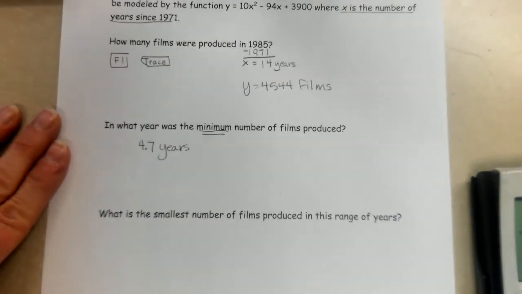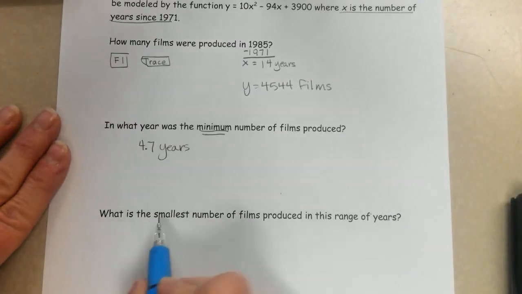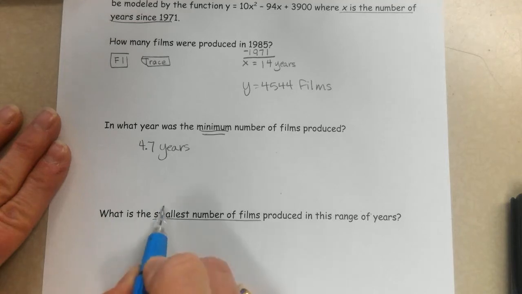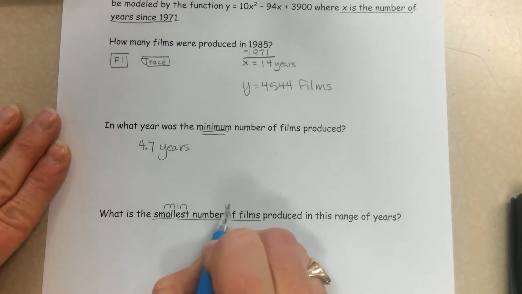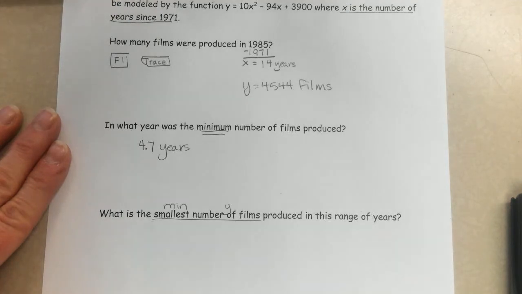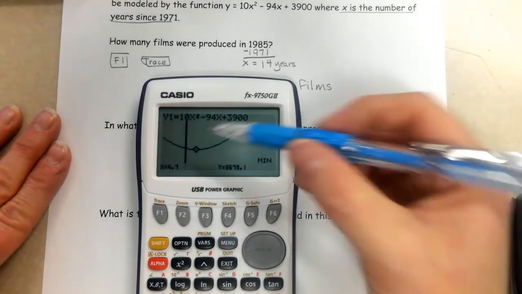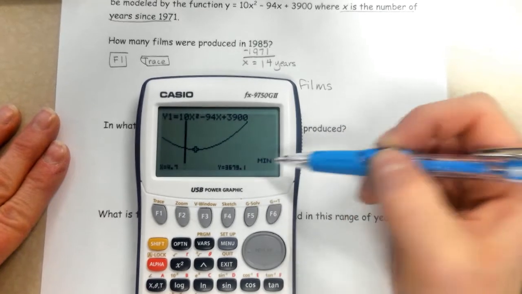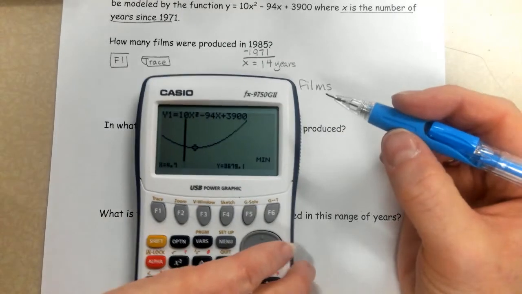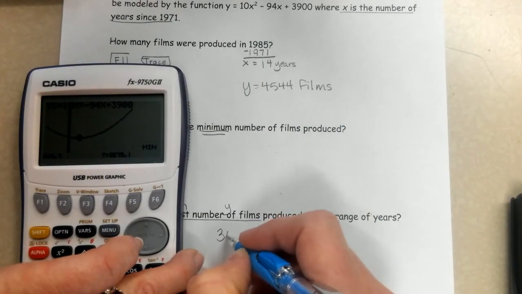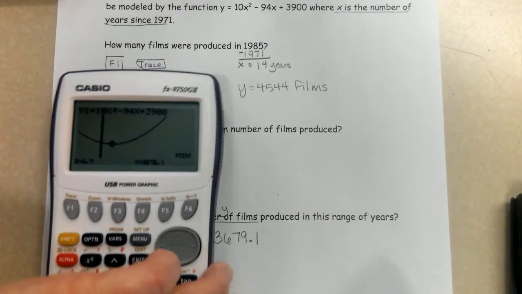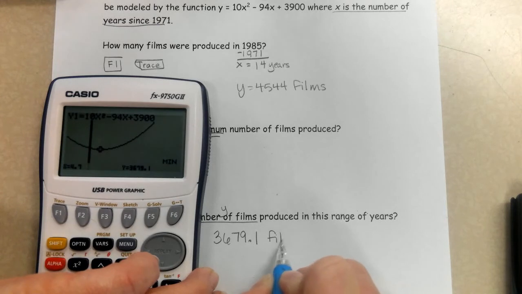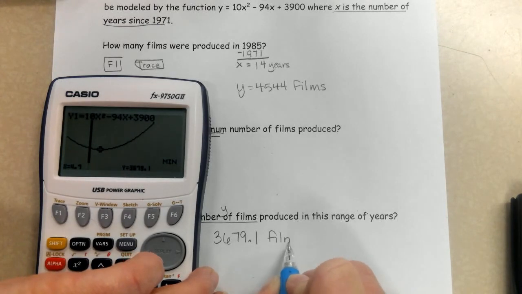Third question. What's the smallest number of films? Smallest. That sounds like minimum again. But this time, number of films, remember, is the Y. So we just head back to that minimum we just found, and we write down the Y part. 3,679.0 1. Remember, it's a model. It's not going to be perfect. So about 3,679.